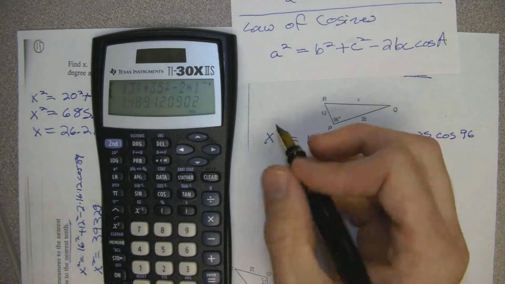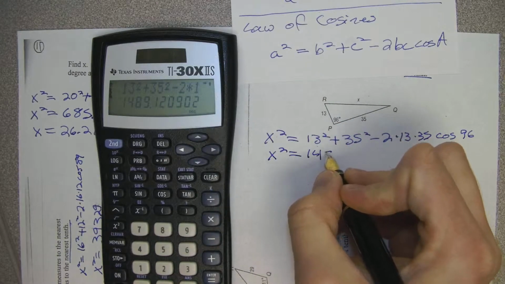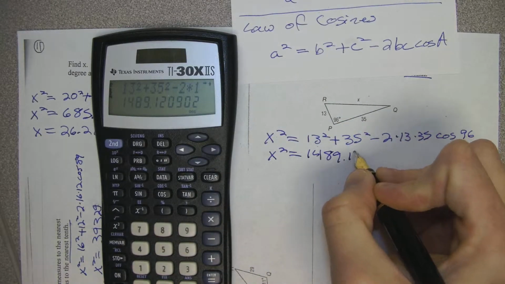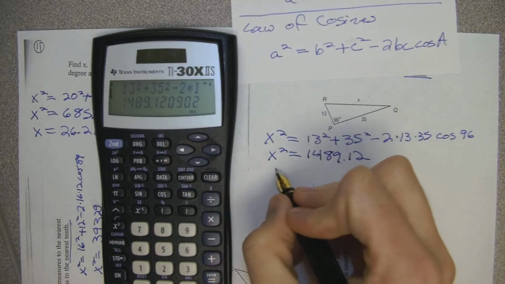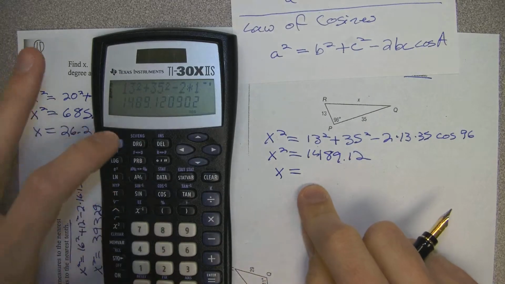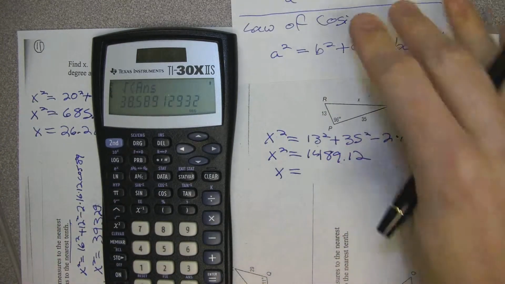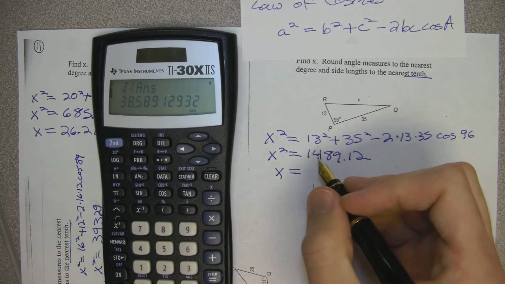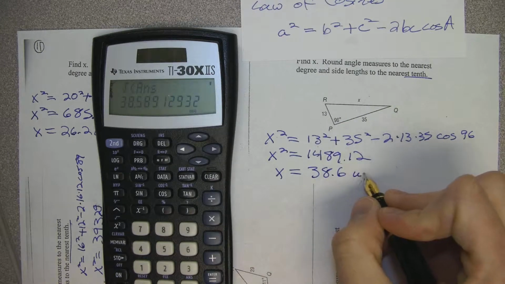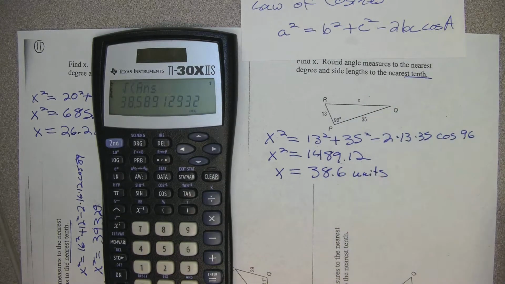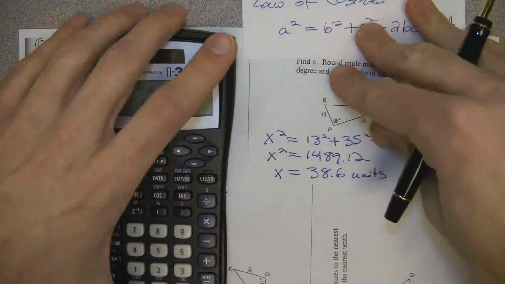Here we go. X squared equals 1,489.12. And again, I'm not going to use this. I'm just writing it down so that I know what my work is. So, second square root, second answer. And we're going to get, still rounding to the tenths position, 38.6 units, since we're finding a side length.